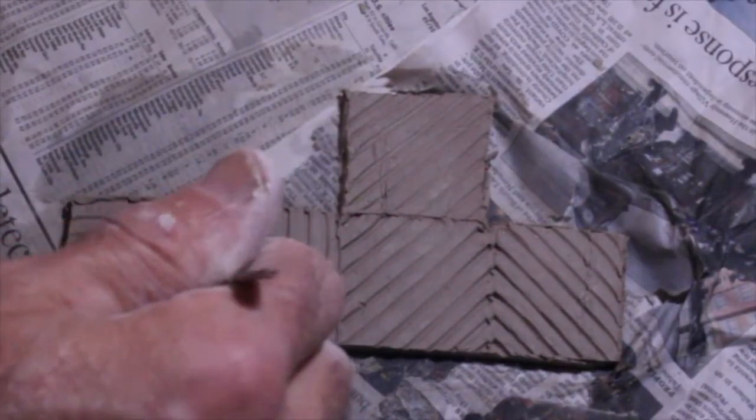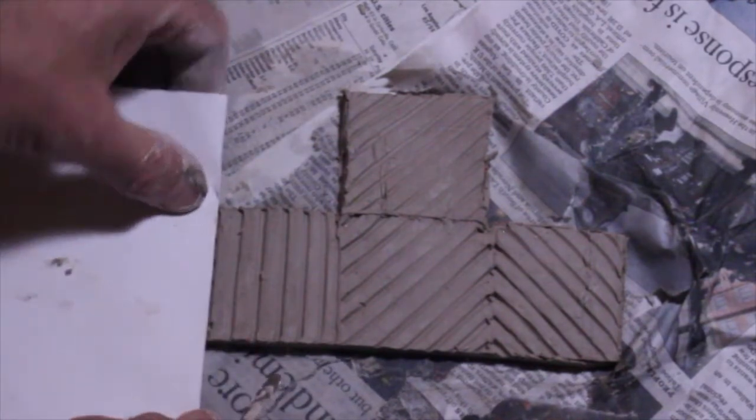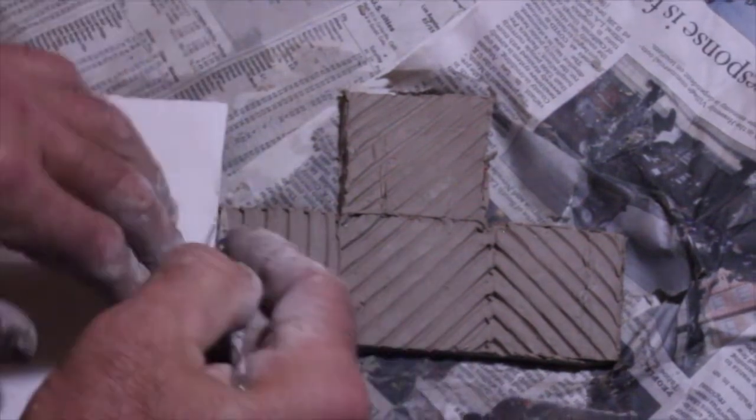This is what I'm left with. Now I'm going to cut my edge here. I'm going to cut it through.